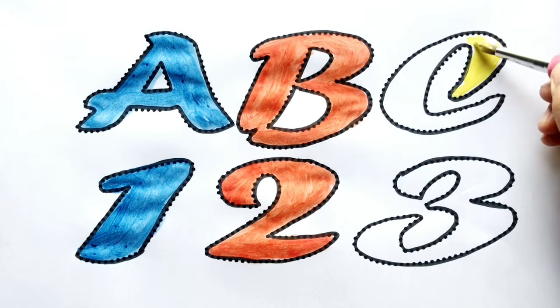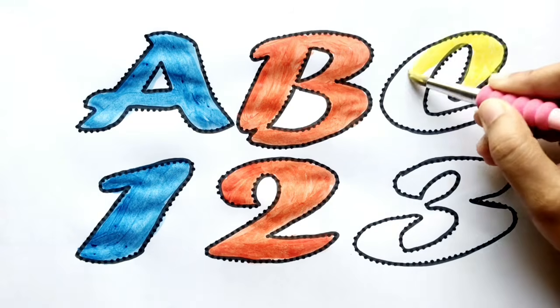Yellow color uppercase letter C. C for cake.